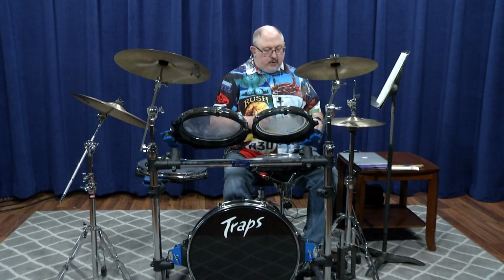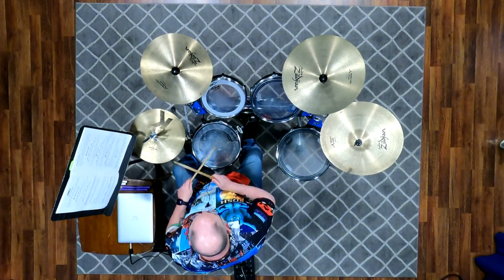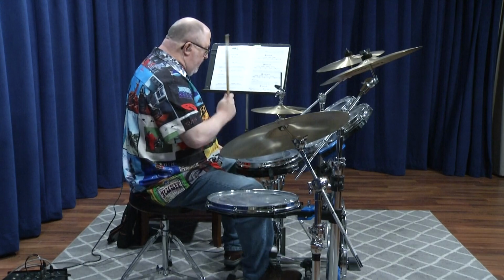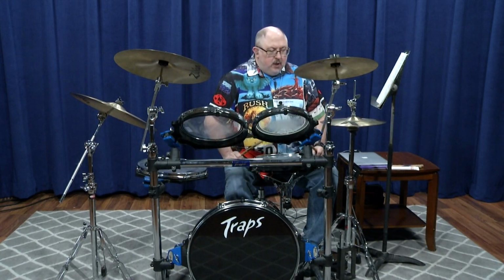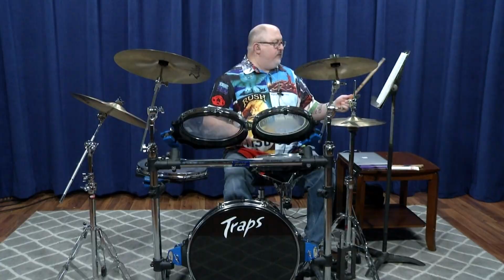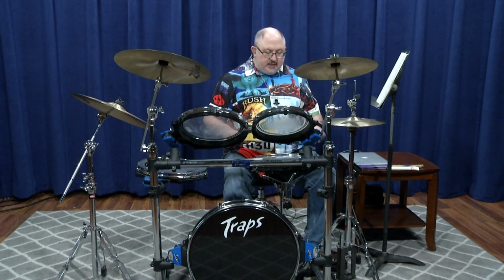When we do a shuffle pattern, normally if we're playing a regular rock beat, 1 and 2 and 3 and 4 and 1 and 2 and 3 and 4, that is a straight pattern. When we do a shuffle pattern, the shuffle is in groups of three. The very first exercise, like I said, is called Shuffle Down the Road.